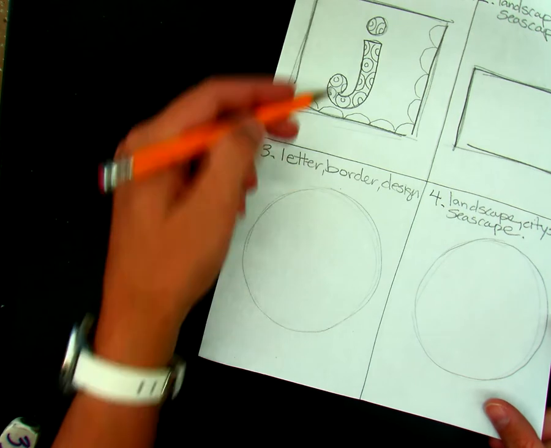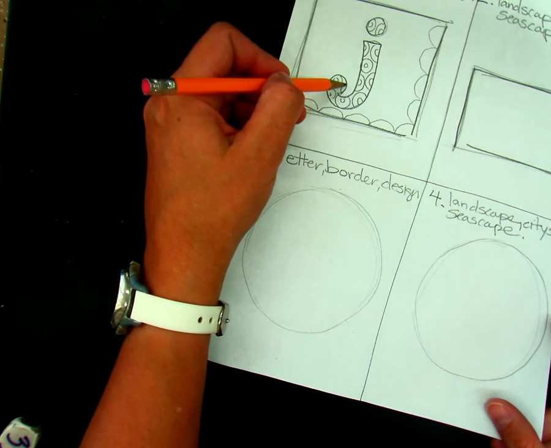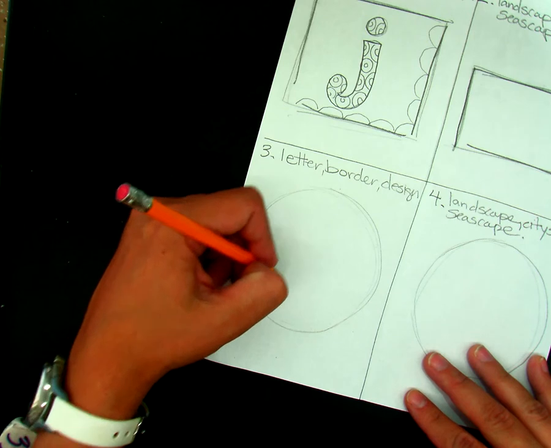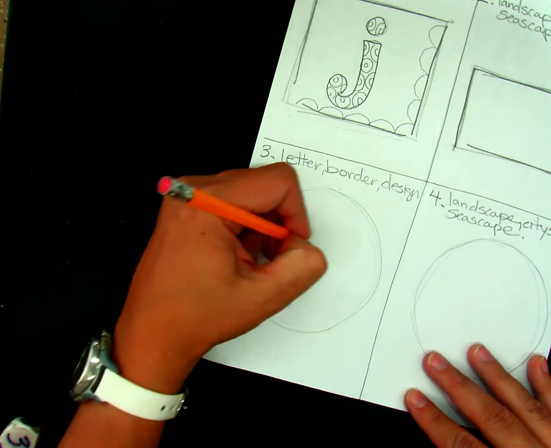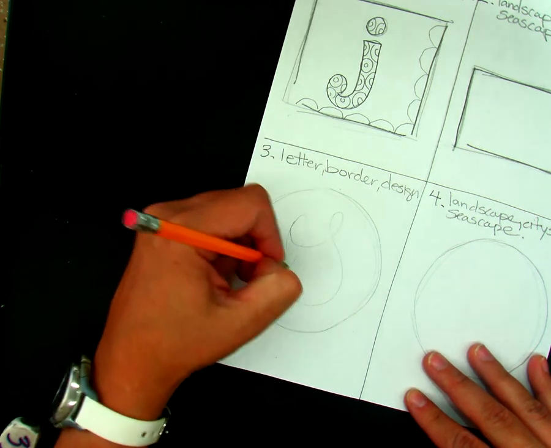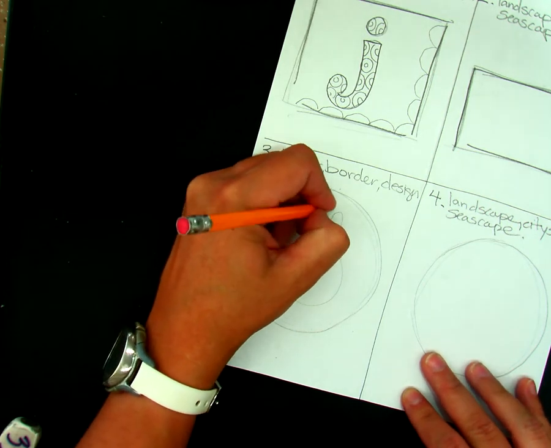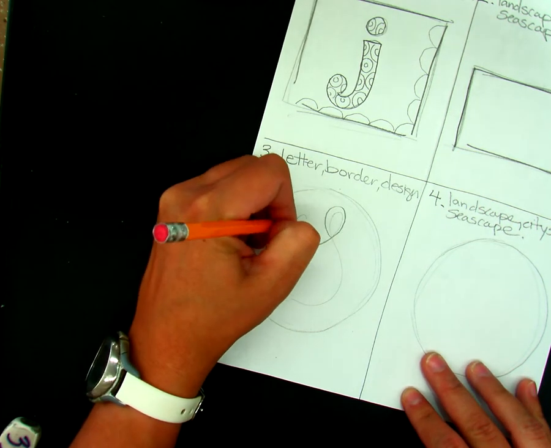Then I'm going to go on to the next one. So for this one, I can use the same letter or I can use a different letter. So my last name begins with a G, so I might use that for this one. I might even go with the idea of it being a cursive letter, or I might take a look at some letters online again.